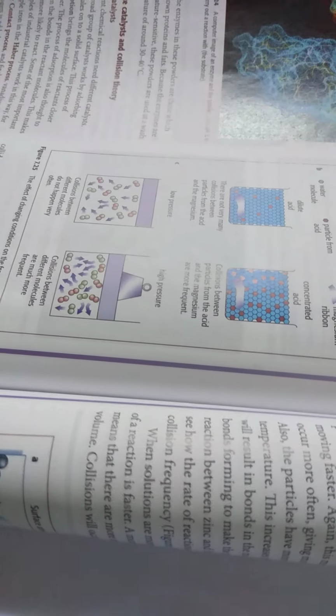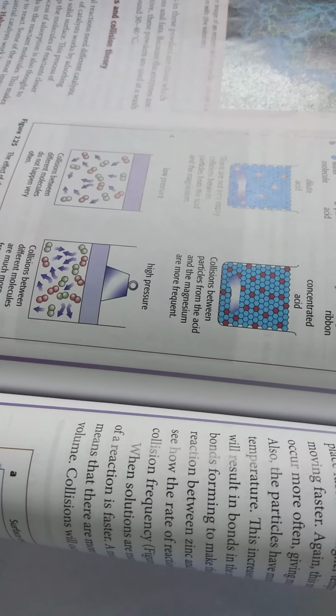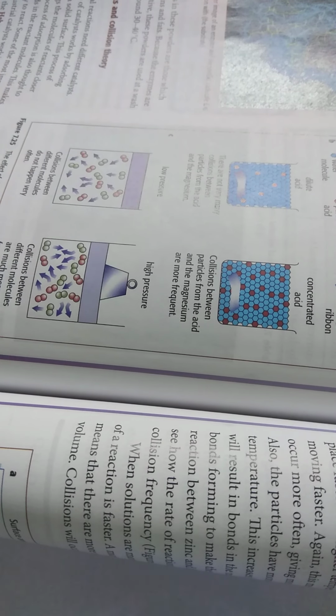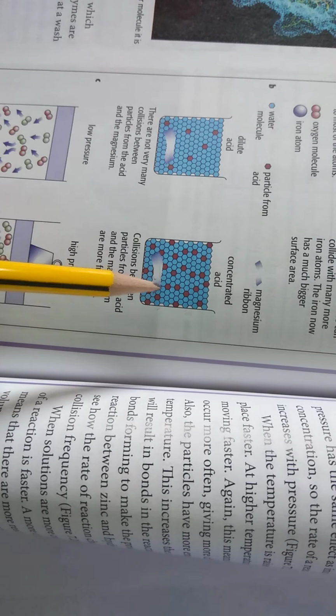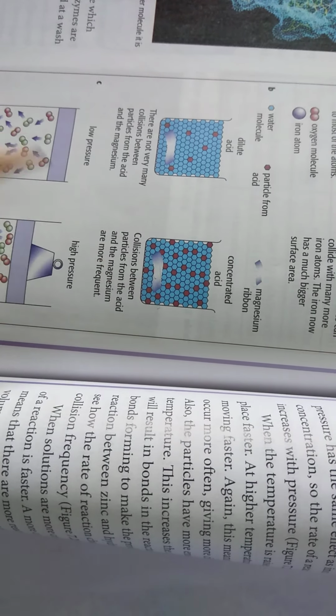Now let's explain why, when the reactants are in higher concentration, the reaction will be faster. If we look at these two figures, this is using a dilute acid, and this is using a concentrated acid.